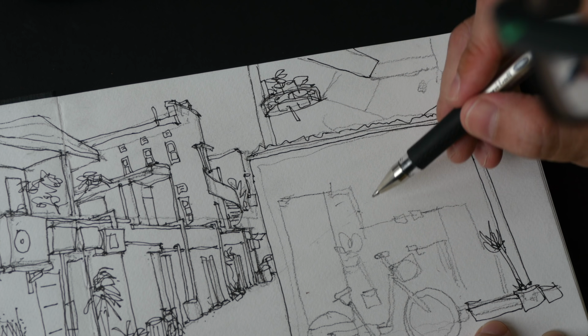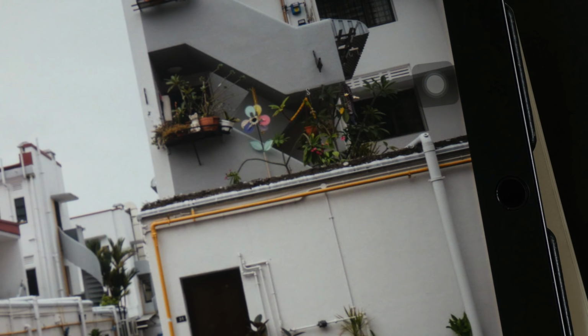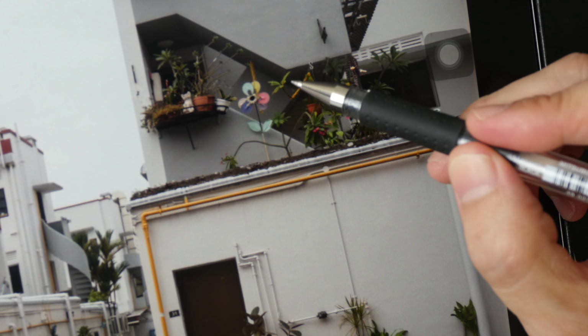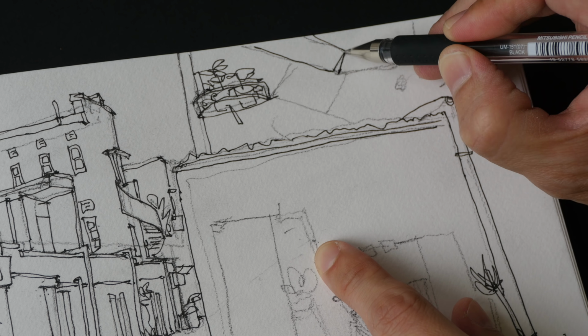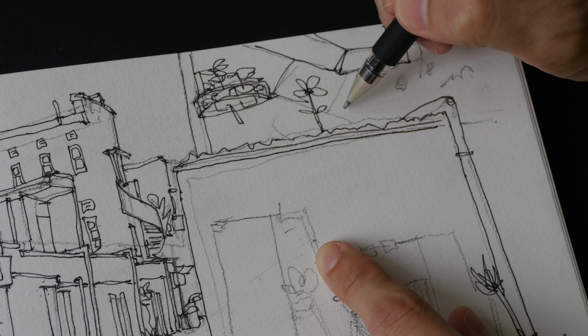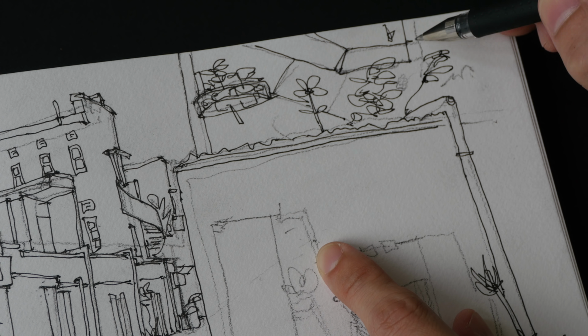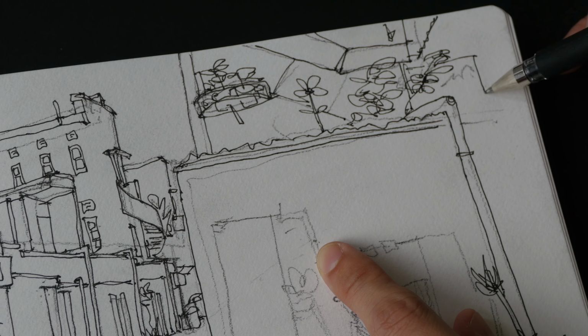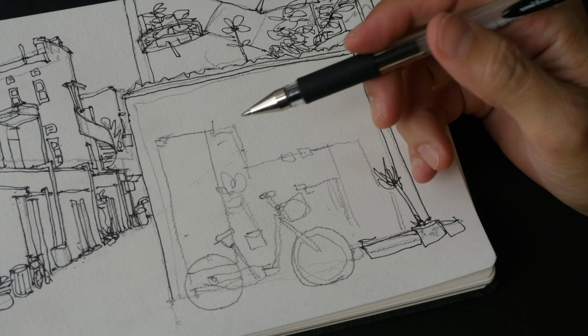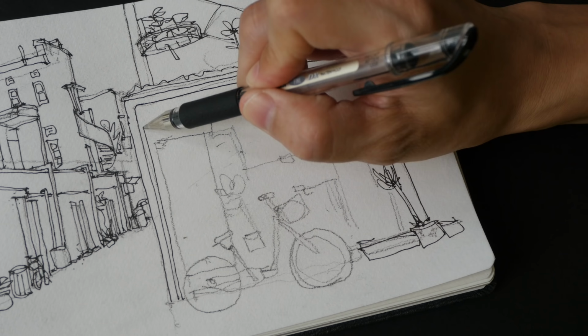I could have gone with sketching with ink straight away, but the challenge is because this is a one-point perspective, I would try to draw from left to right. If I do not plan it out in pencil, I may run out of space on the right side later if I did not get my proportion right.